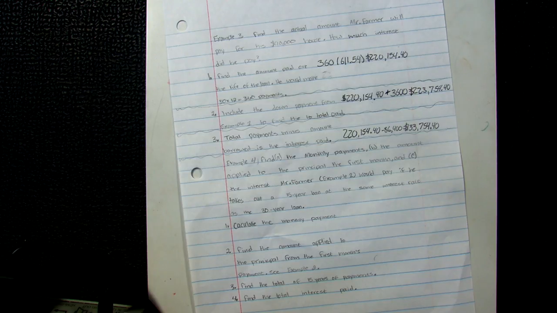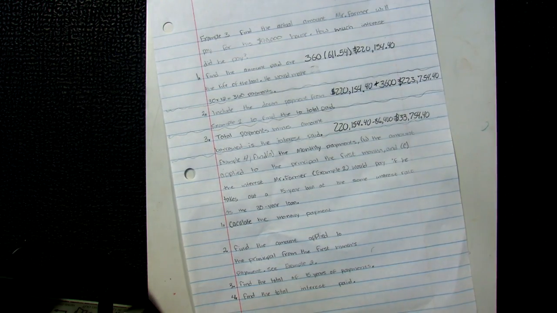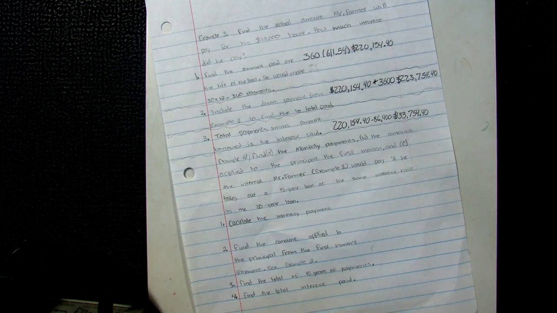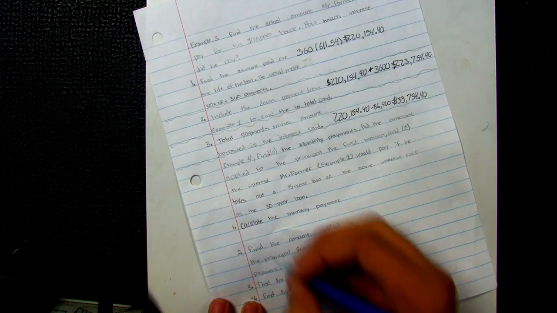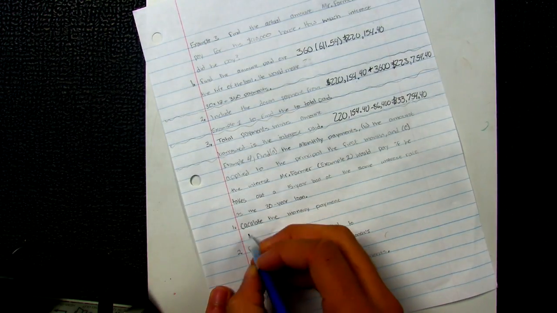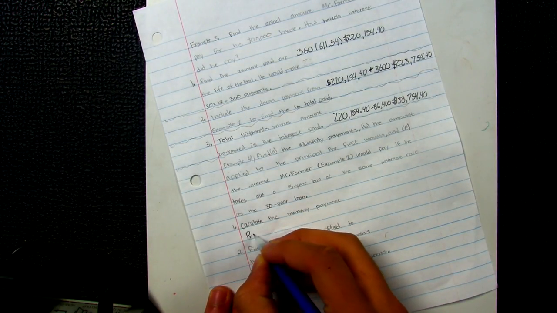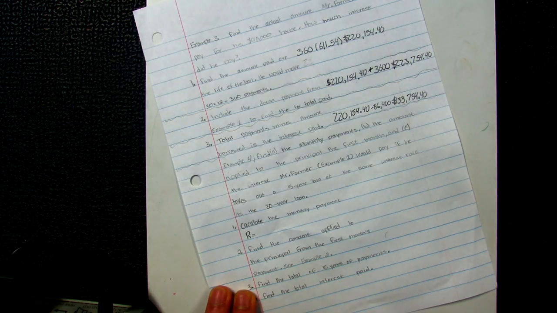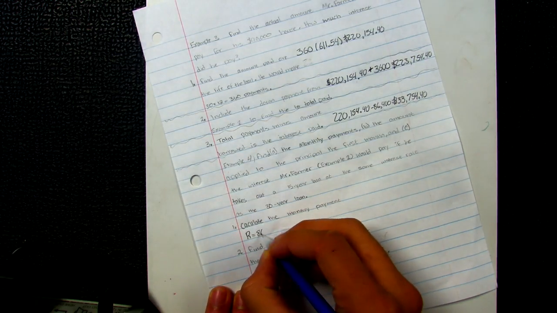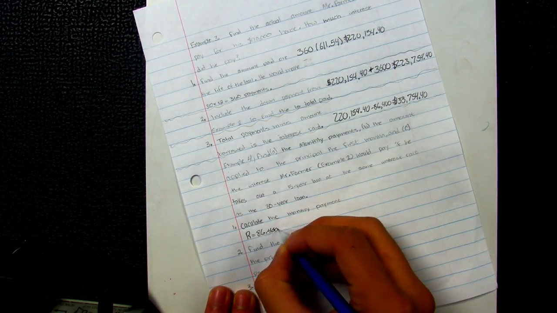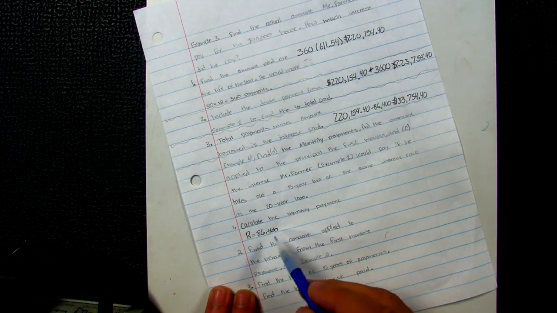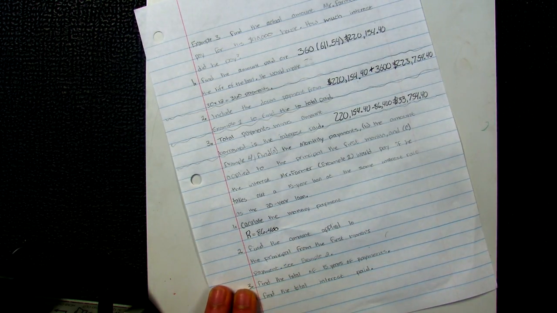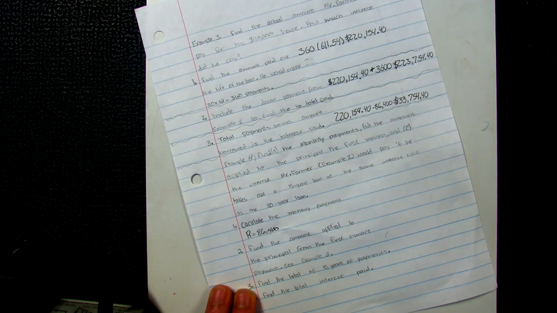So first thing we have to do is calculate the monthly payments. So we're going to try and find the payment R. R equals 86,400, which was from example 2, because it said you needed to look in there.